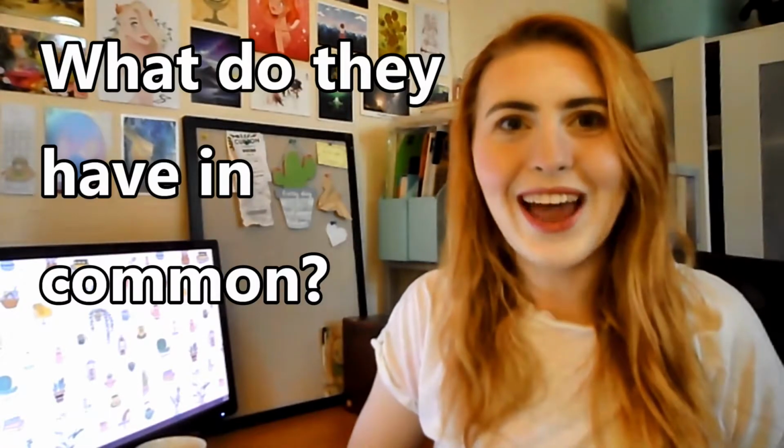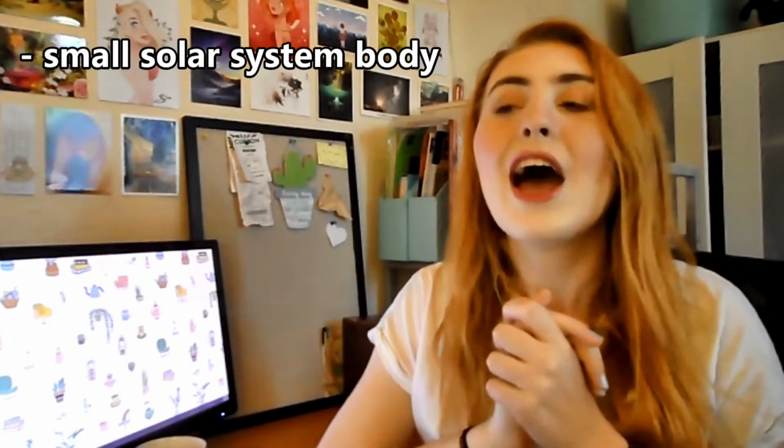So what do they all have in common? Well, they are all what is known as a small solar system body. And that is, broadly speaking, anything orbiting the sun that isn't a planet or a dwarf planet or a man-made satellite. So any bits of dust, chunks of rock, anything, that is a small solar system body. And asteroids, comets and meteors all fall under that broad definition.